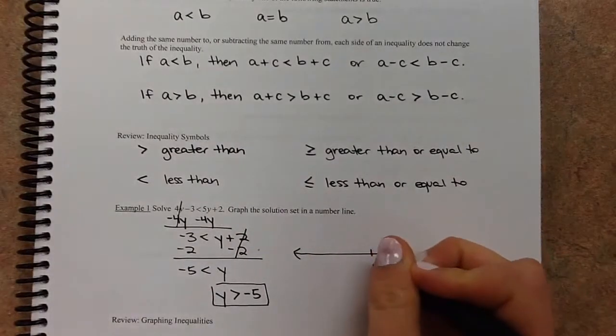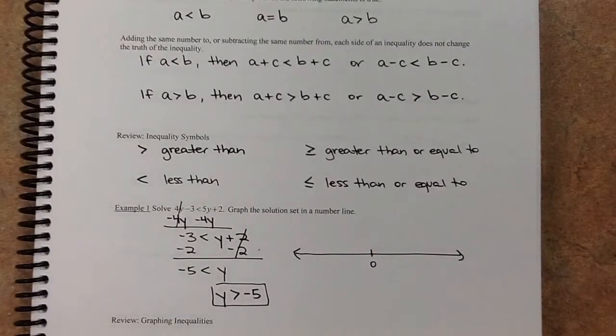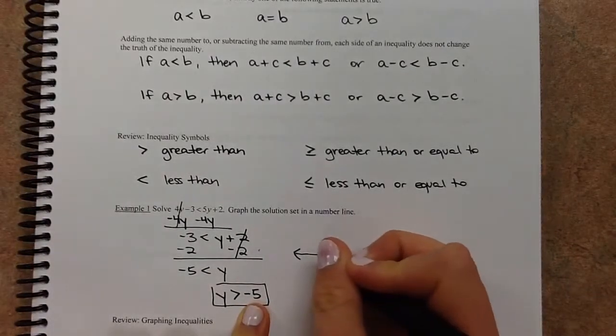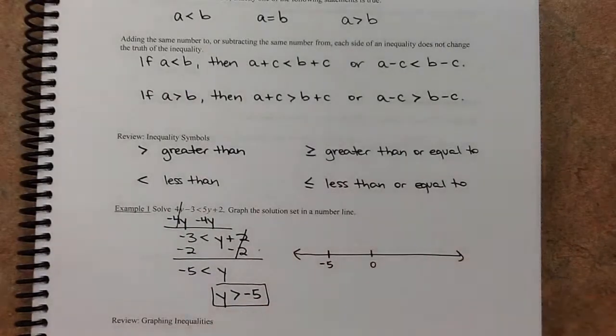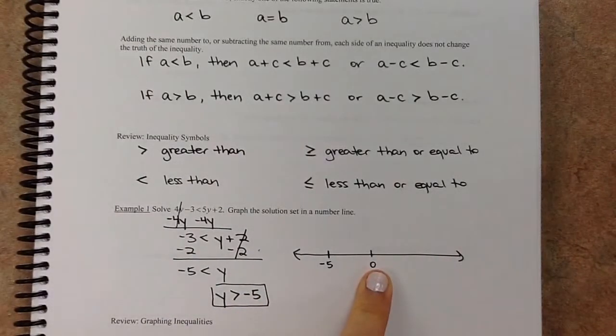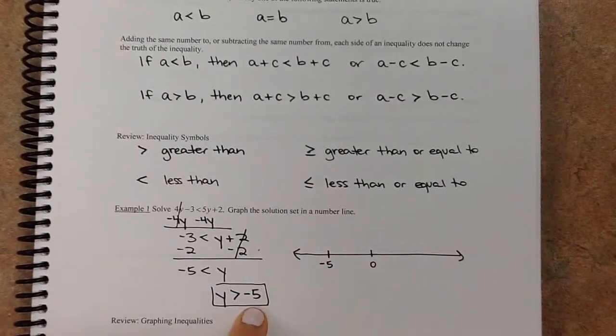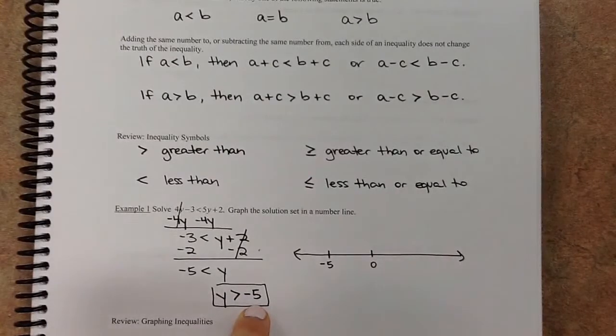So a lot of times people just put the 0 right in the middle. And then make sure that this number appears on the correct side of 0. So -5 would be over here. So again, that's really all I need to see. I need to see the number in question, and I want to see where it relates to the 0. So what you do is you start with a circle. There's going to be a circle on this number. It's either going to be an open circle or a closed circle.